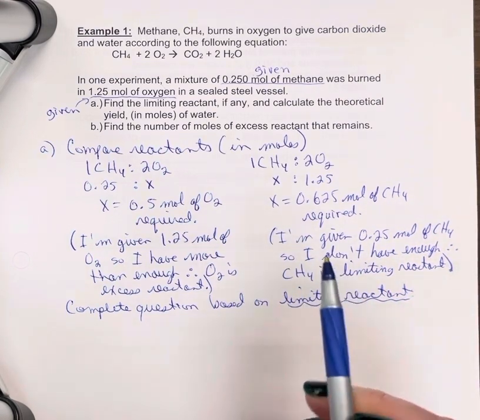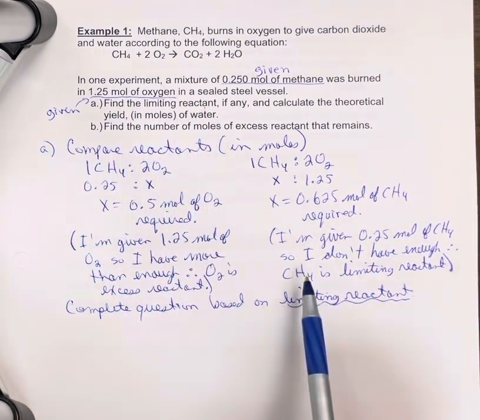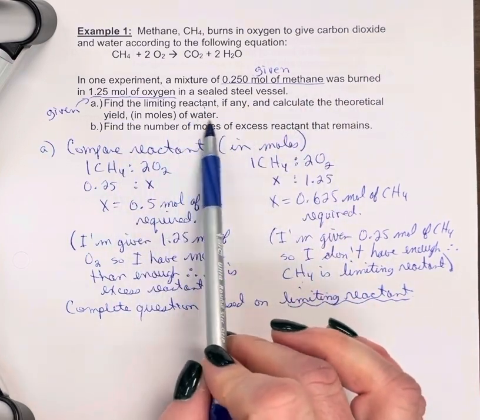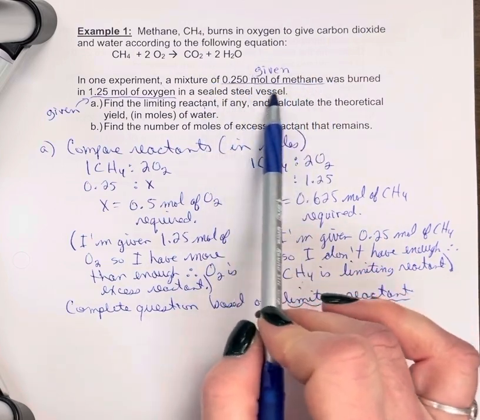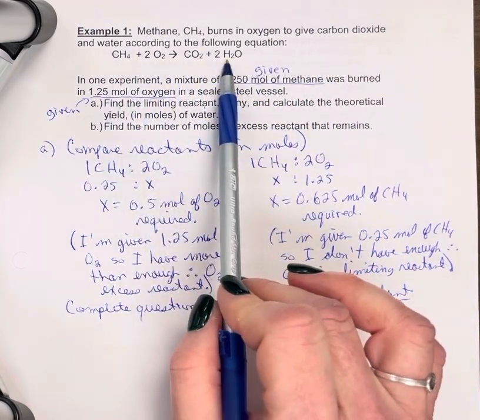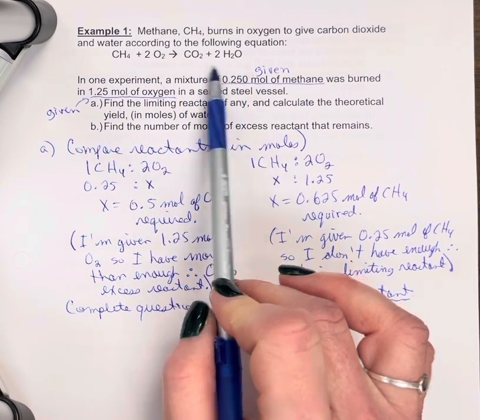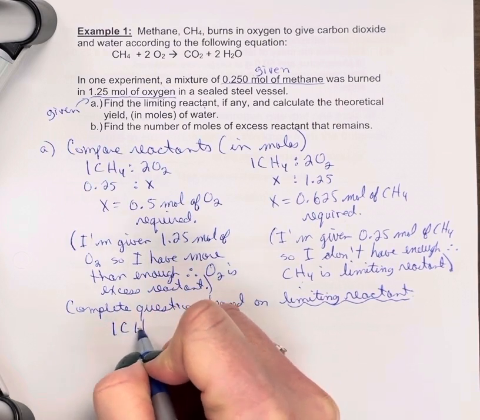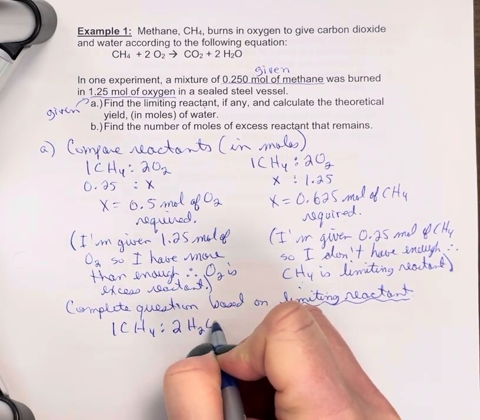So let's read that question again. What is it we're finding? We're finding the limiting reactant. Well, we did that. We now know it's CH4. And calculate the theoretical yield of moles in water. So I want to know that if I am given 0.25 moles of methane, how much water can I produce? So we're comparing methane and water in our stoic ratios. Everything's still in moles, so we don't have to do any conversions. So 1 methane for every 2 water.